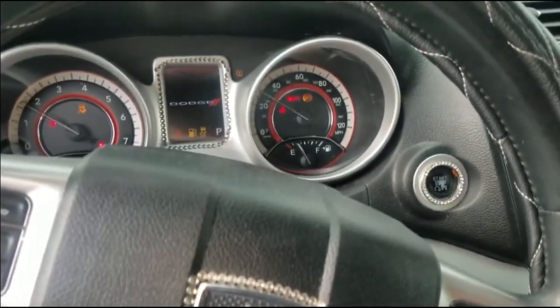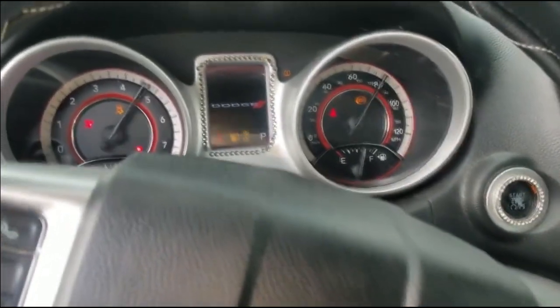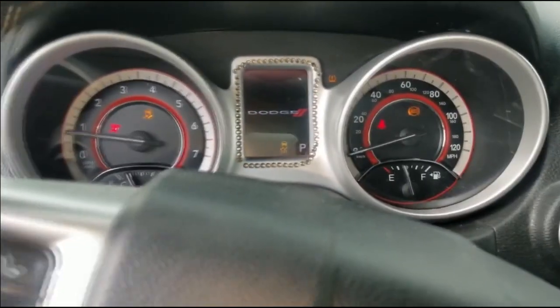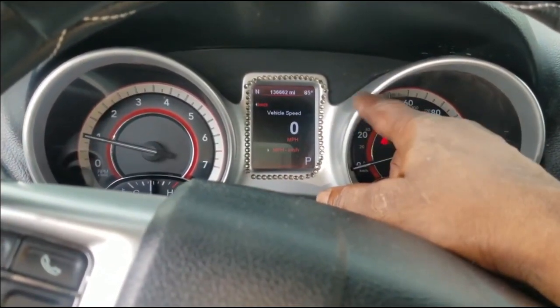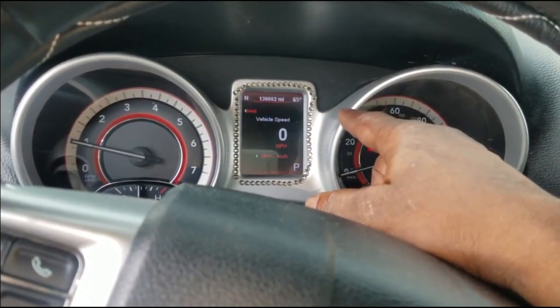Alright guys, I just started it up. As you can see right here, no more tire light. So I actually drove 1 mile, no more tire light. Alright, this thing is fixed.